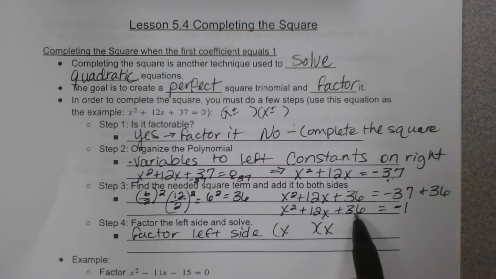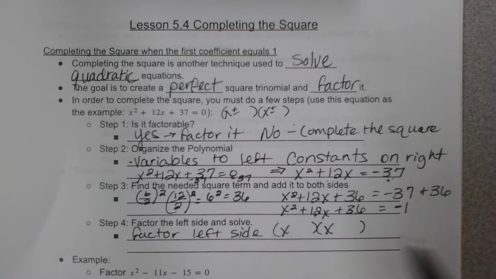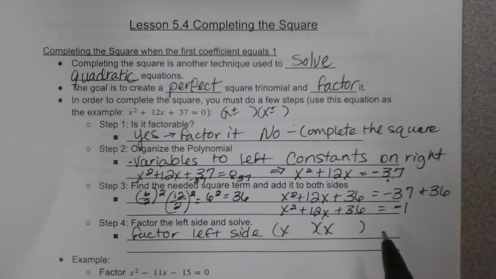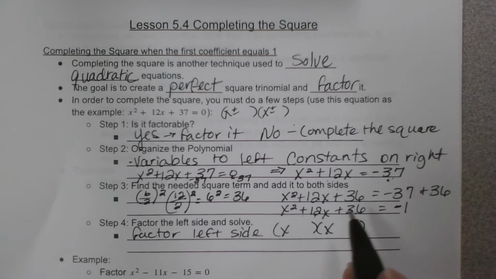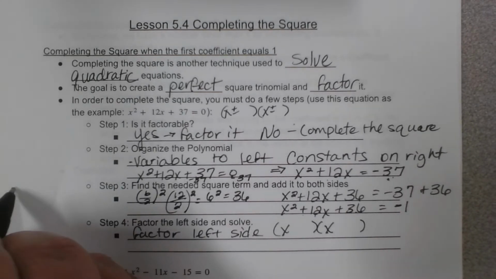But it's the product of what gives me 36 and adds together to give me positive 12. That's the product there of what times what gives me 36 and also adds together to give me 12. I'm going to skip over here and show you real quick.